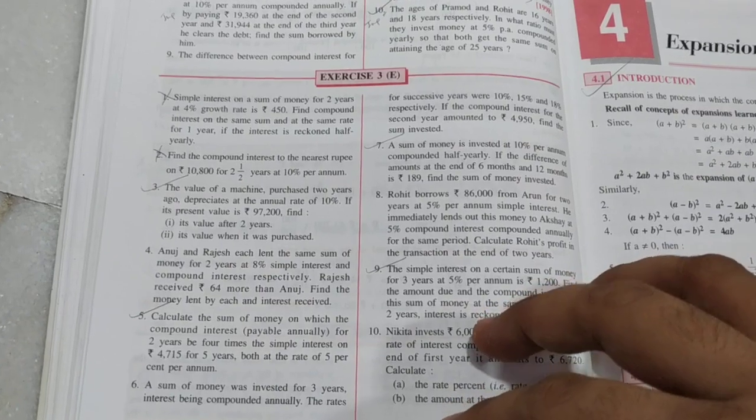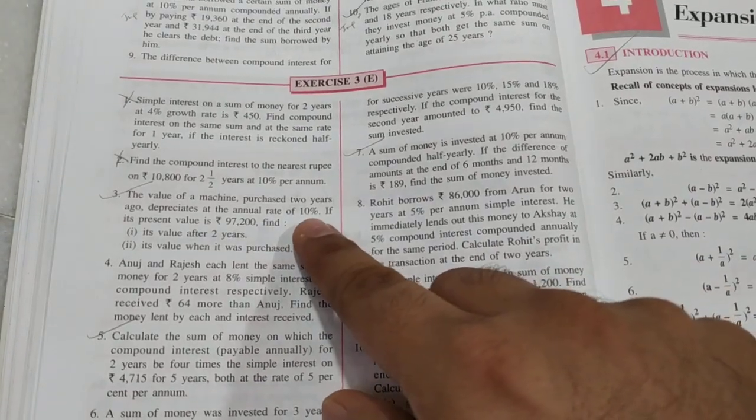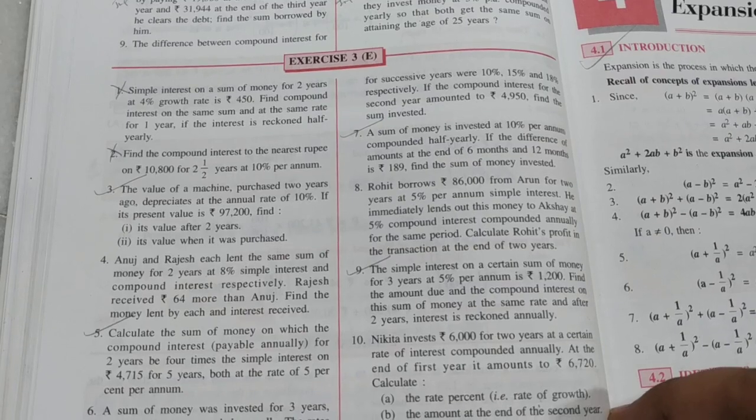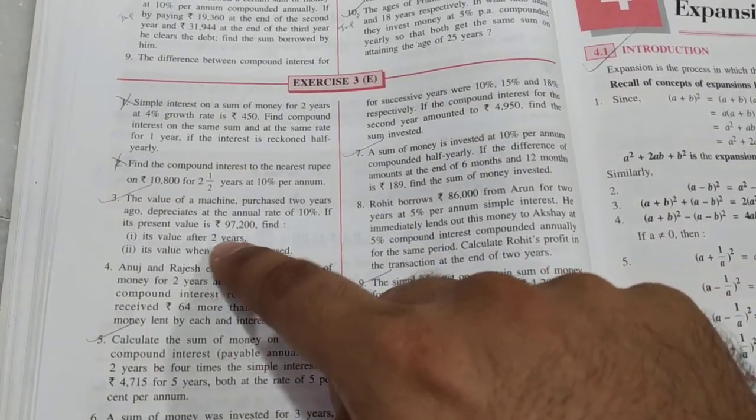Now in question number 3, the value of a machine purchased 2 years ago depreciates at a rate of 10%. So this is a depreciation sum. The formula is a bit different. There will be a minus sign. Its present value is this. Find its value after 2 years.